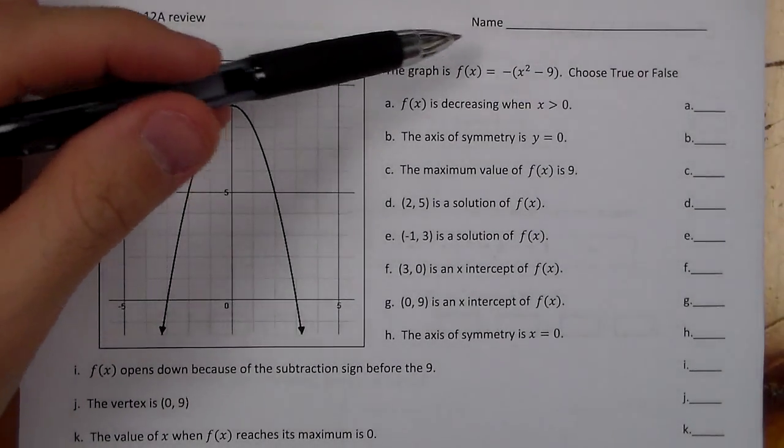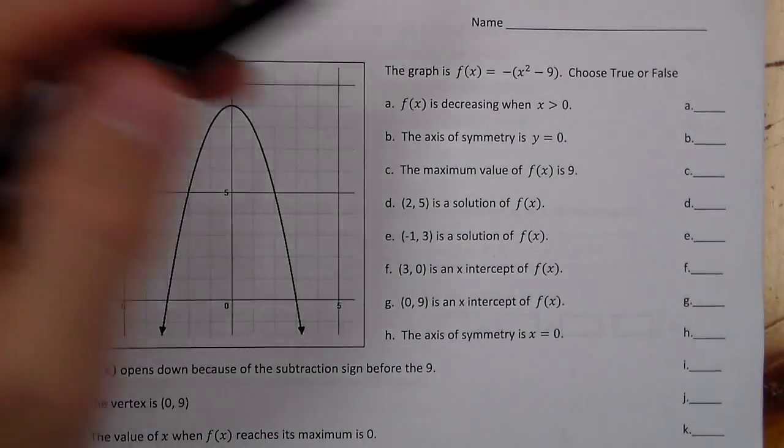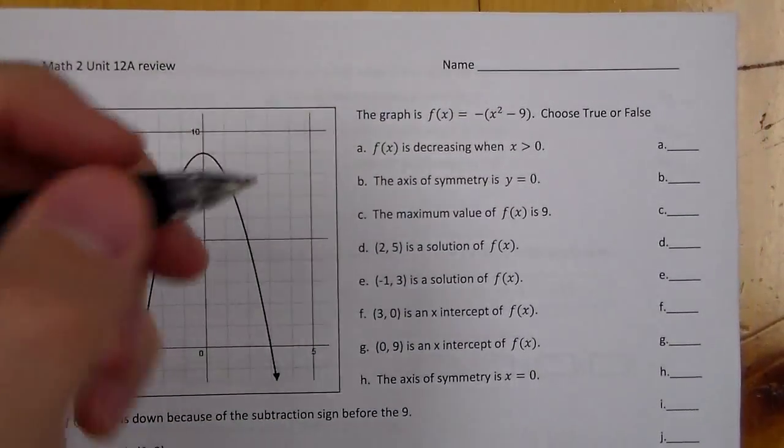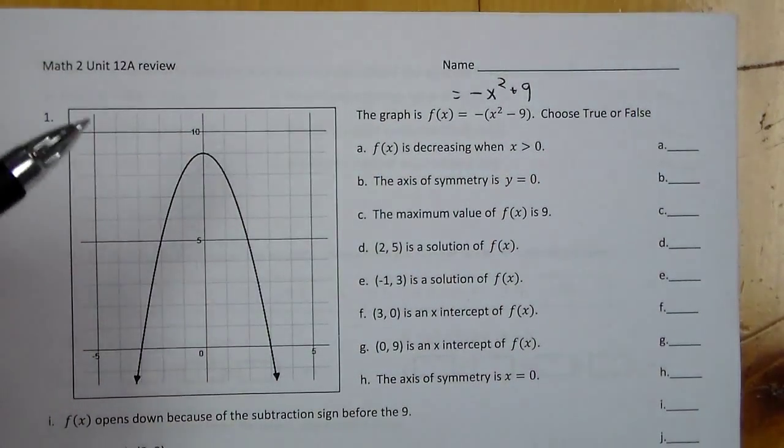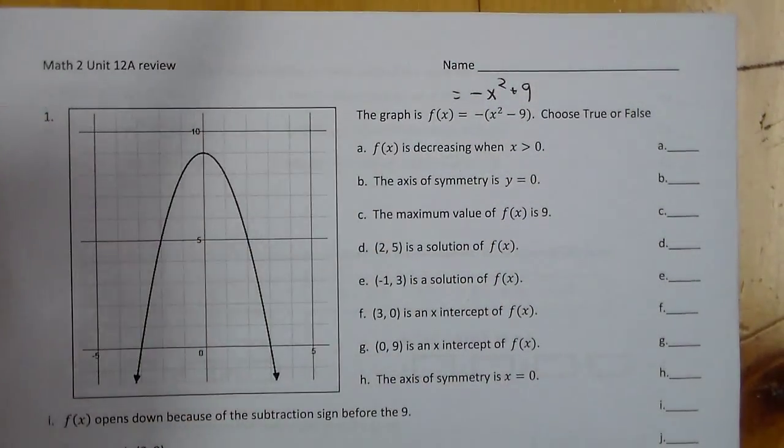So we're looking at the graph f of x equals negative (x squared minus 9). That quantity has a negative, so I'm just going to rewrite this as negative x squared plus 9 by distributing it out. This is more of the common form we were looking at.